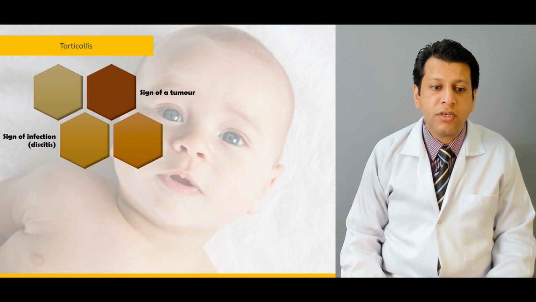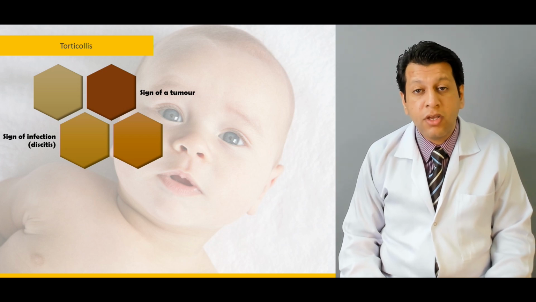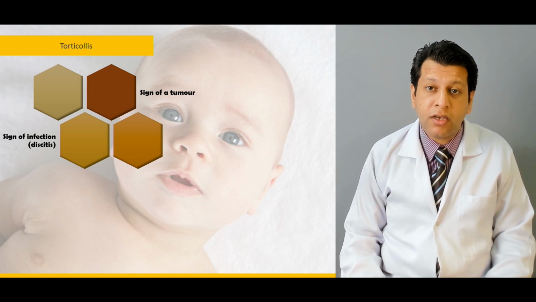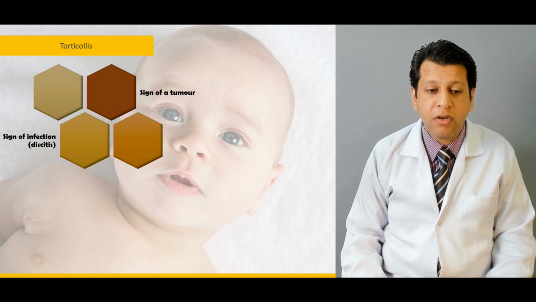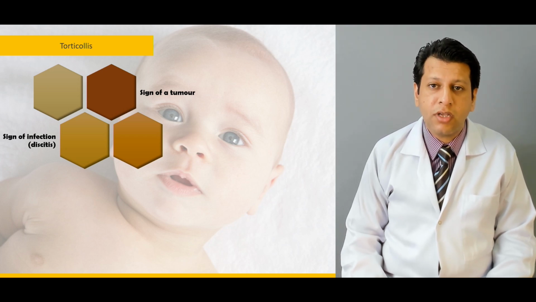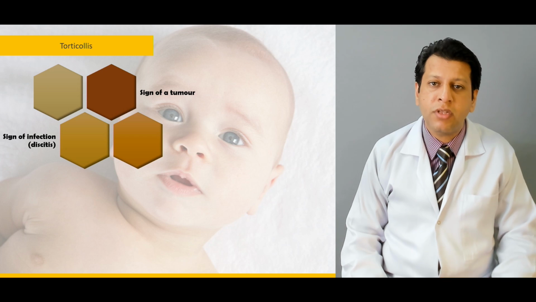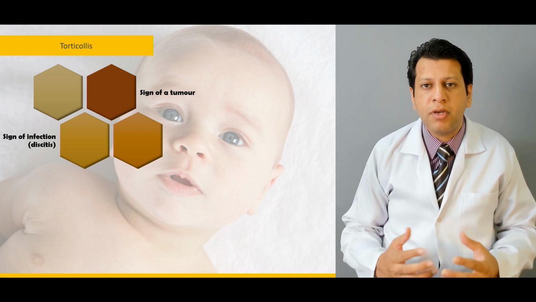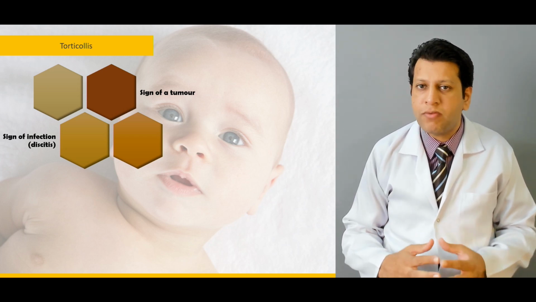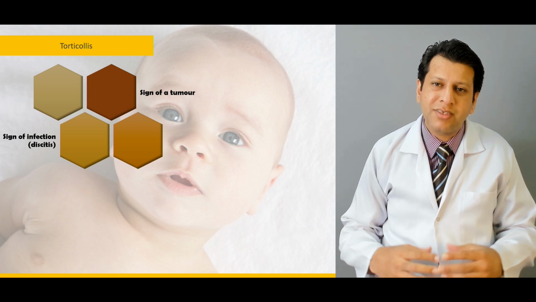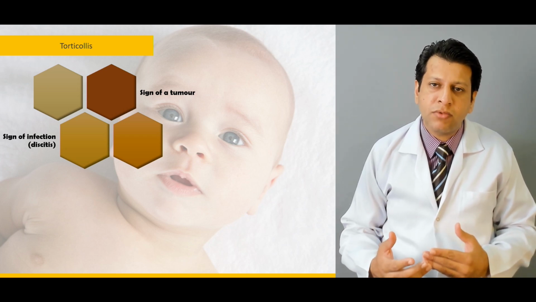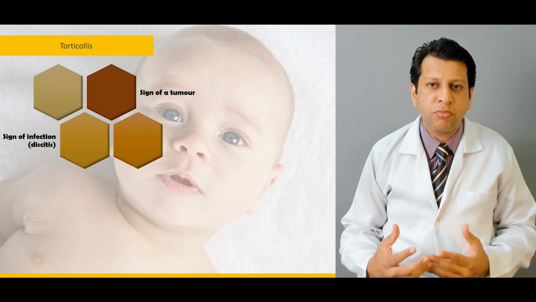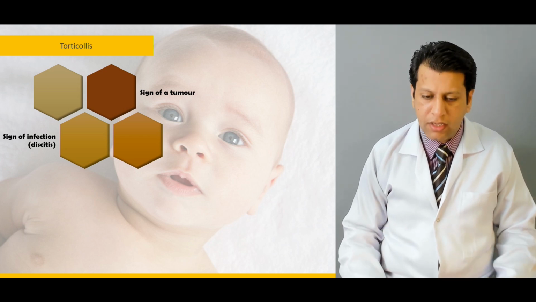There may be associated signs of infection or discitis. The patient may present with pain and fever as well, but it's rarely a situation where the problem becomes so immense that it is associated with infection. Most commonly, it's a tilting head with a painless mass or nodule over the neck area.